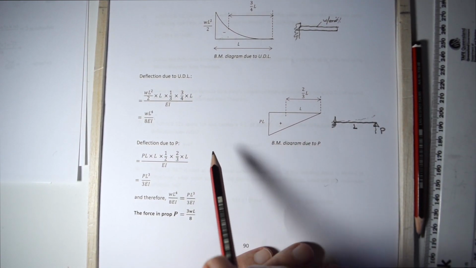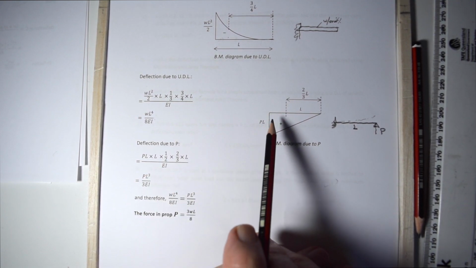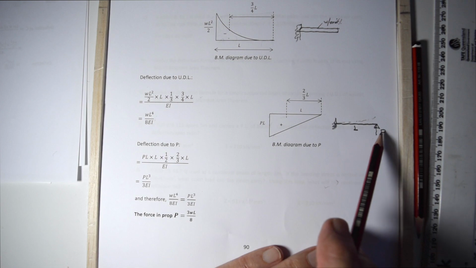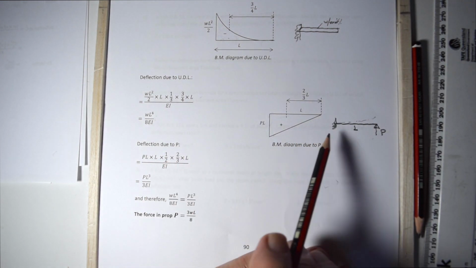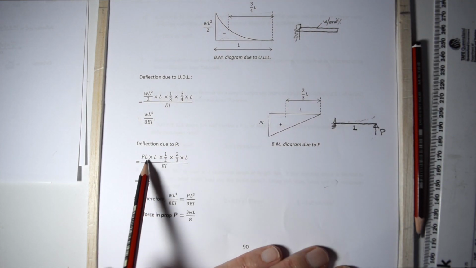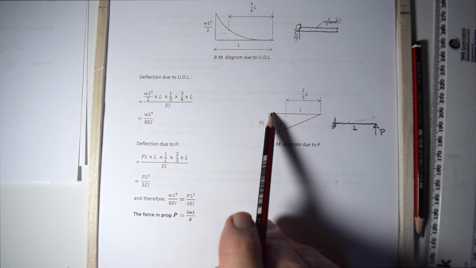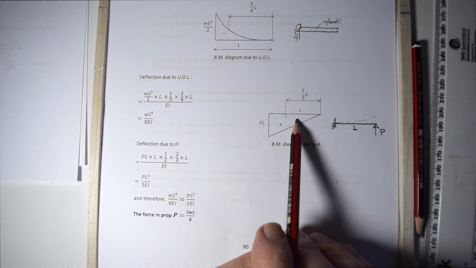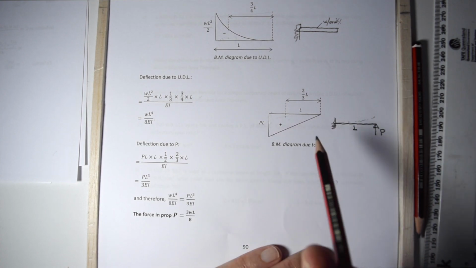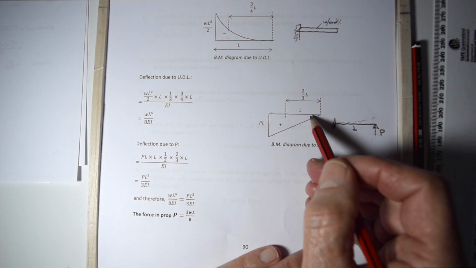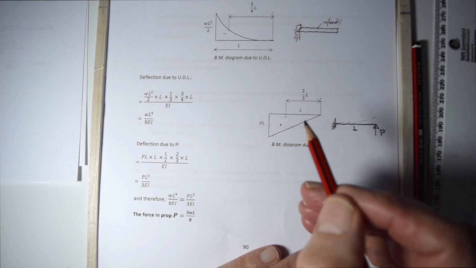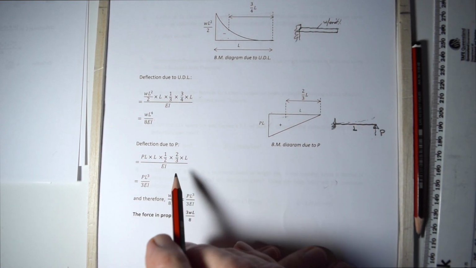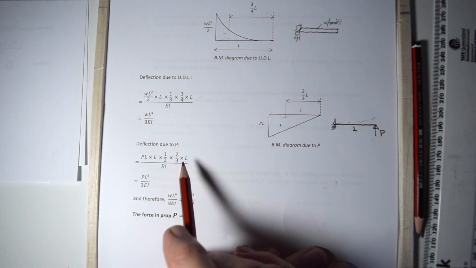So the deflection due to P then is PL, force that could have been W, but it would confuse the issue, so we're calling that P for the force in the prop, times L, times a half, because we want the area of that moment diagram, times 2/3 of L, which is the distance to the centroid of that triangle, all divided by EI.